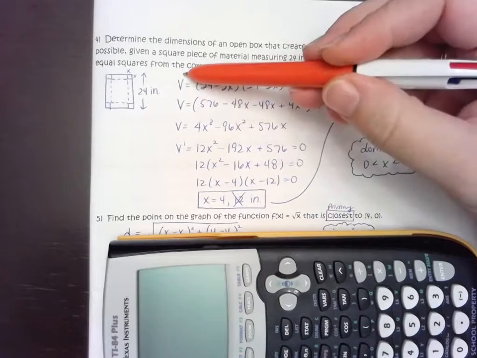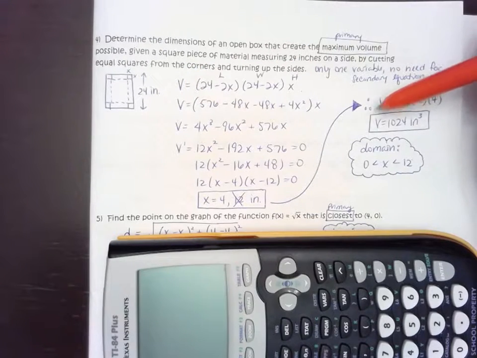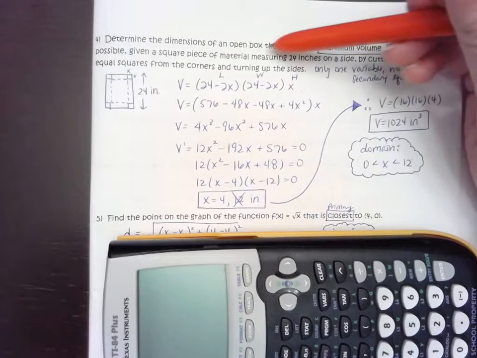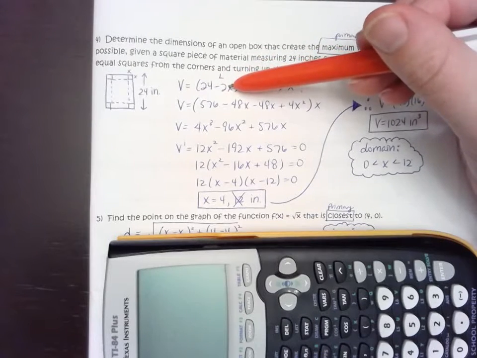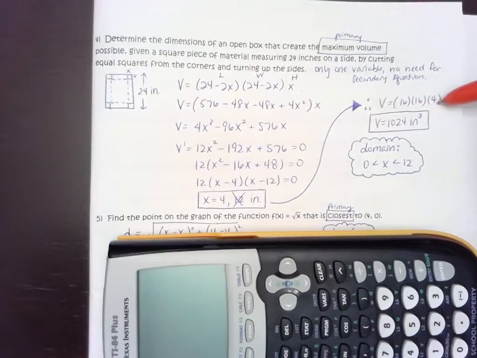The only other unknown is to go back and find your volume, which would be 16, which comes from 24 minus 2 times 4, times another 16, times the height of 4. Notice volume is equal to 1024 inches cubed. Cubed because it's a three-dimensional function.